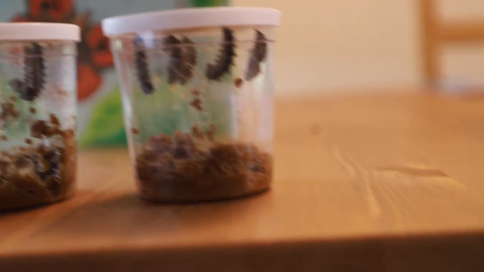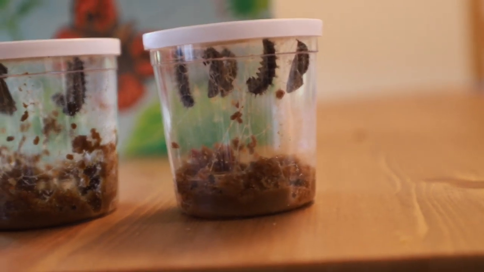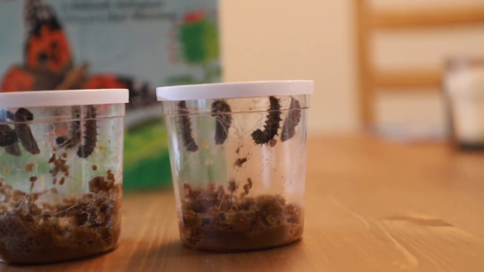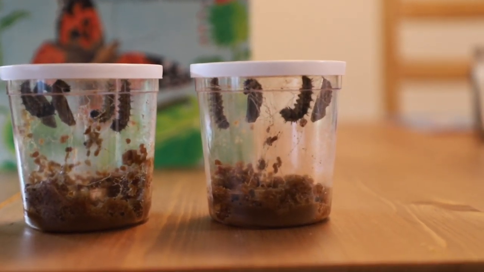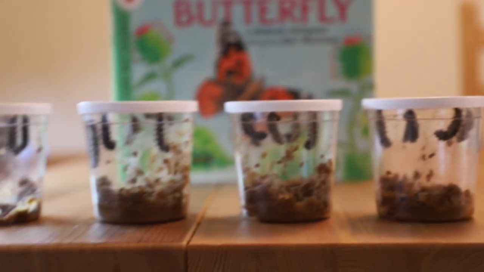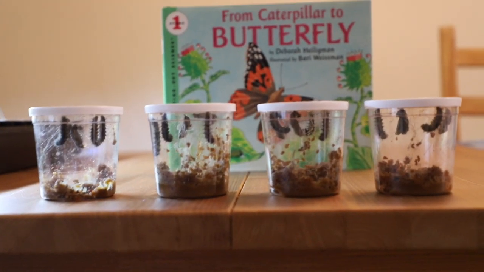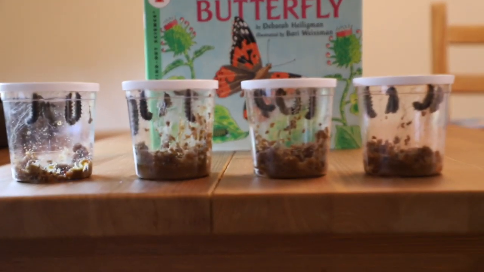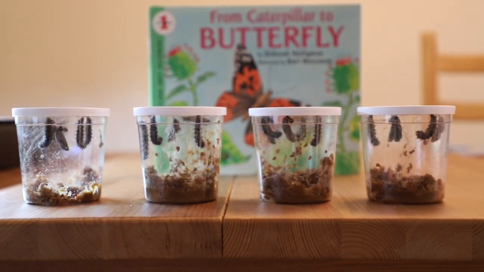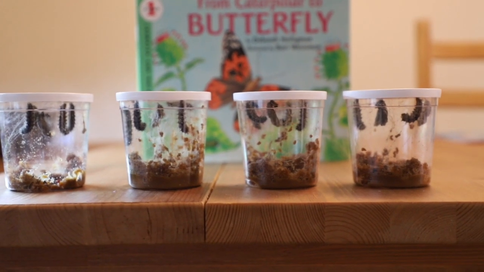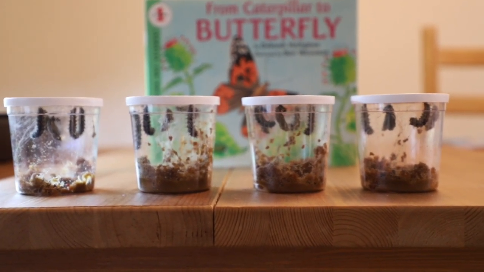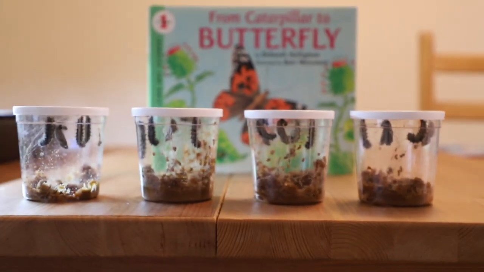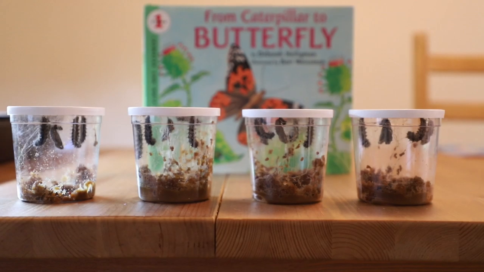And then in my last container, it looks like I have 3 chrysalises and 2 J-shaped caterpillars. So there is a look at all 4 of our containers. They are going to continue working on their chrysalises, and once everyone is in their chrysalis and it's hardened up a bit, then we're going to move them into their big butterfly tent.